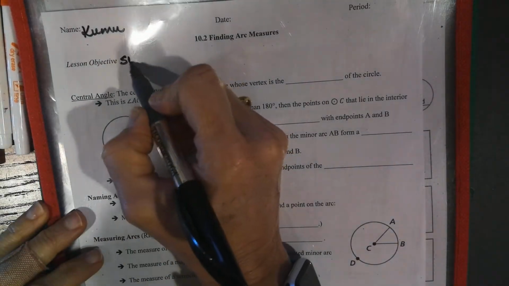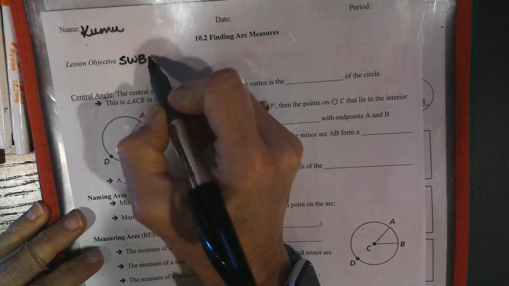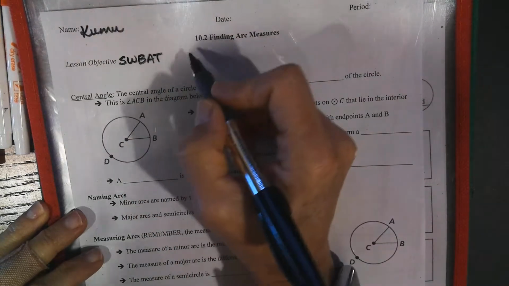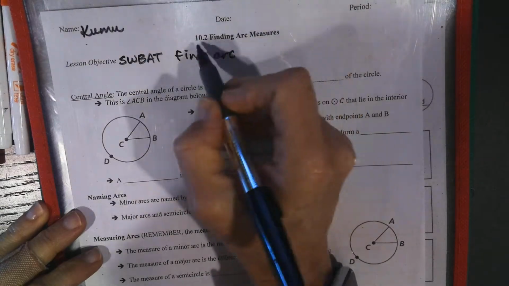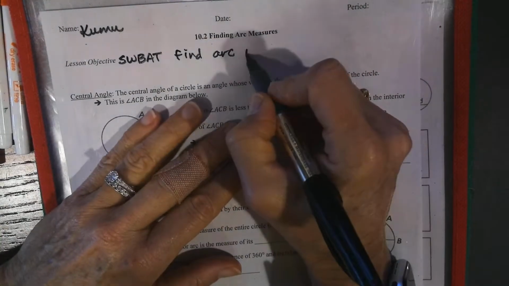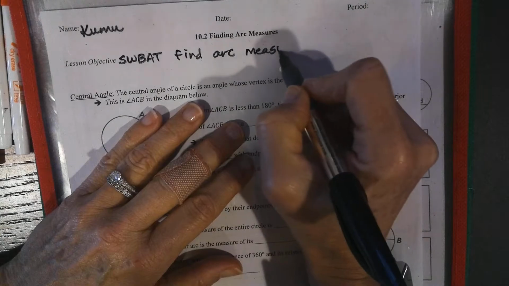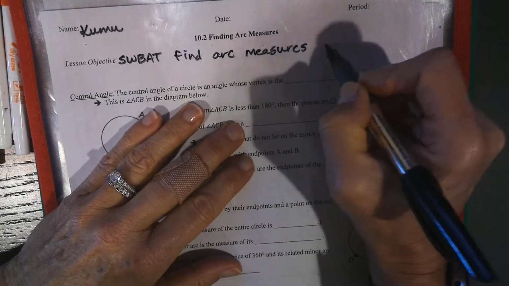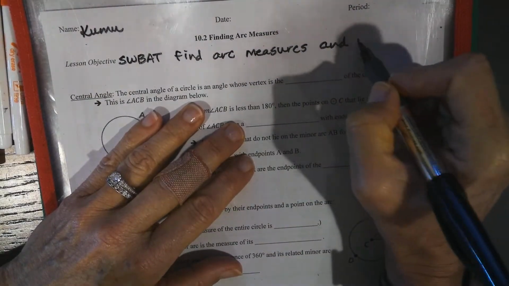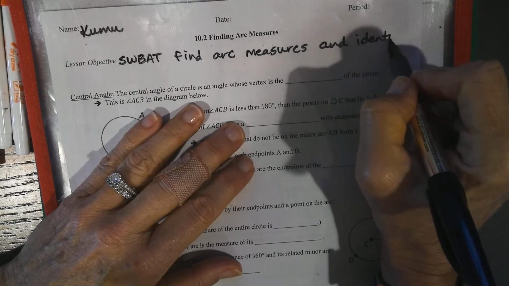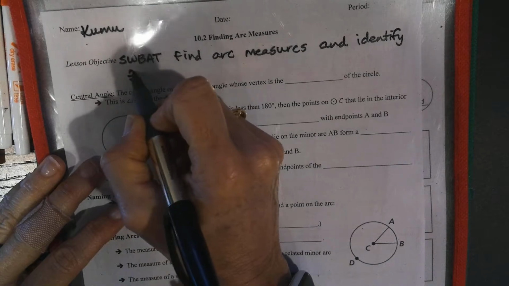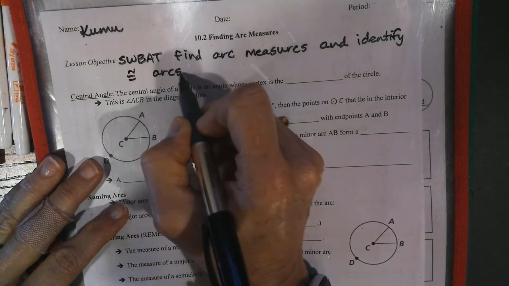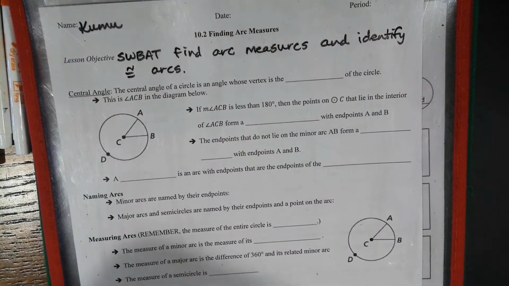Because I want students to be able to find arc measures, which of course is the title. Find arc measures. And I want you to be able to identify congruent arcs. And that's it.